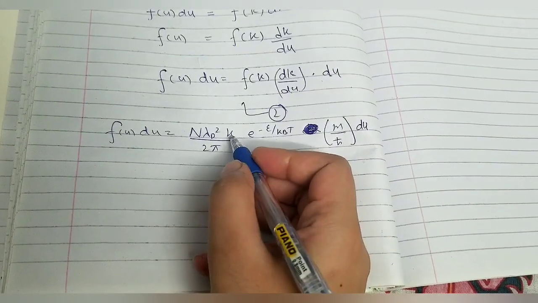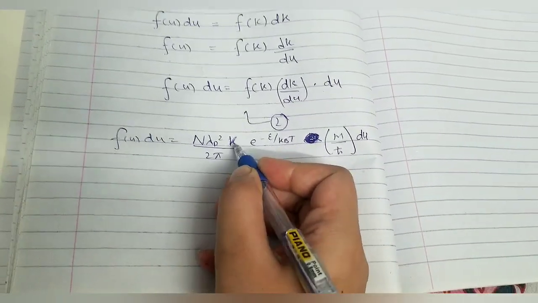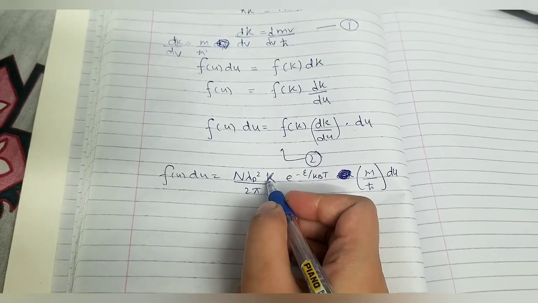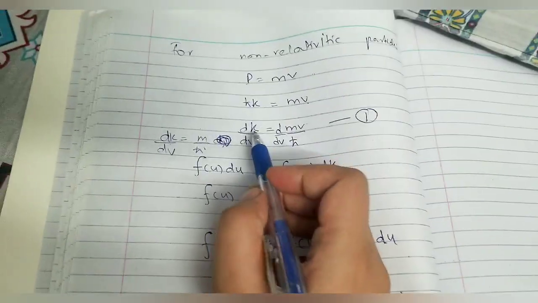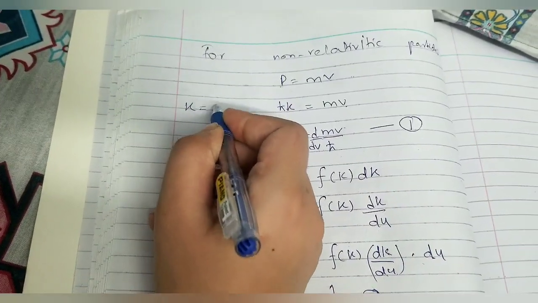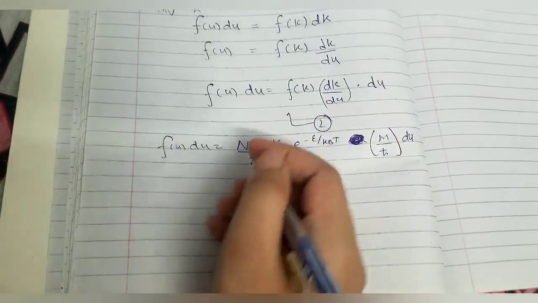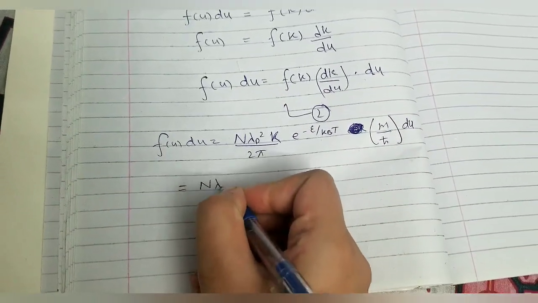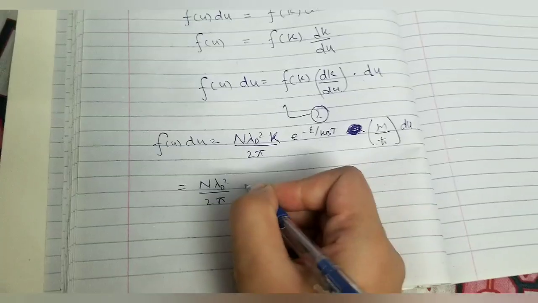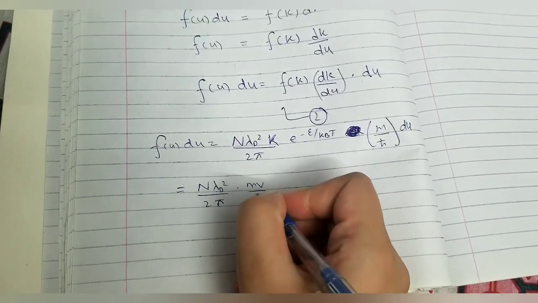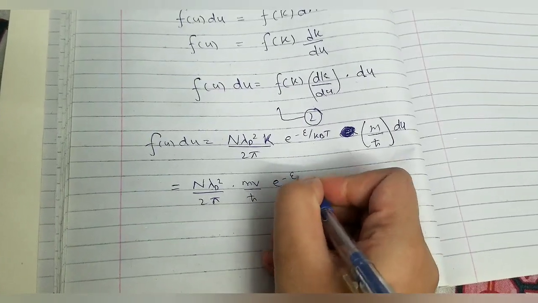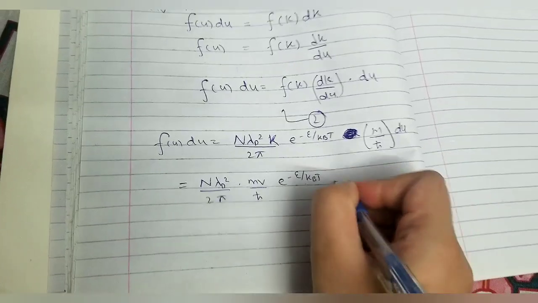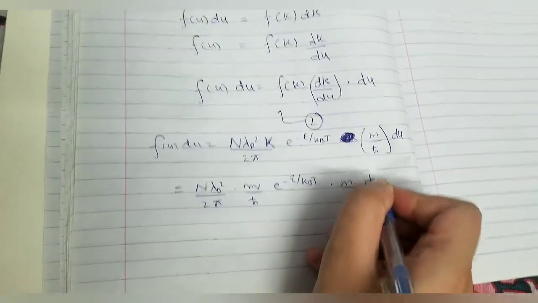And here it is k, we need to remove it and convert it into v. So we know that k equals mv by h cut, so we'll simply put it here. N lambda d square by 2 pi, k is mv by h cut, e to the power minus e by kbt, m by h cut dv.